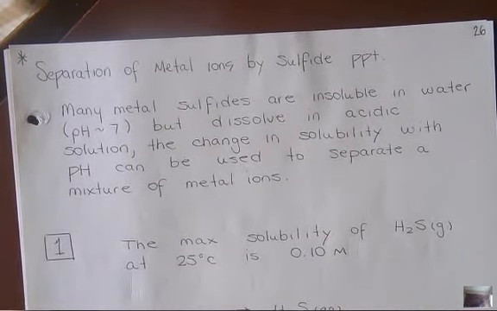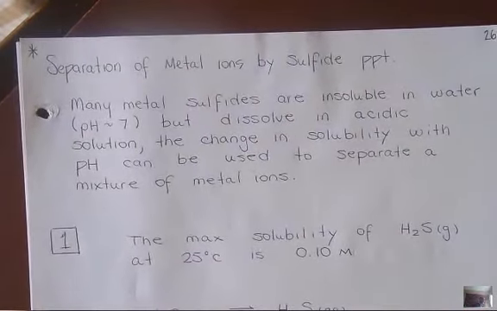Page 26. This is kind of neat. There's a technique that you can use to separate metal ions by forming sulfide precipitates. Many metal sulfides are insoluble in water at pH 7, but if you dissolve them in acidic solution, it changes the solubility with pH.